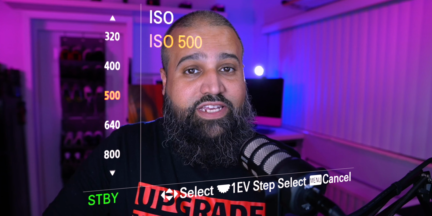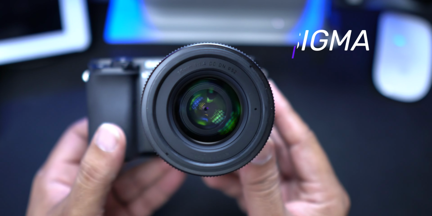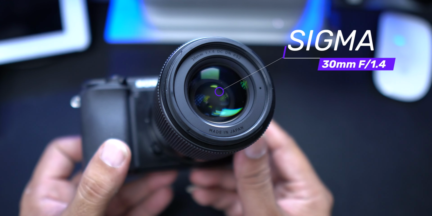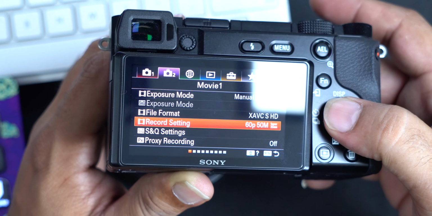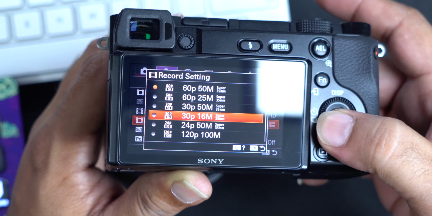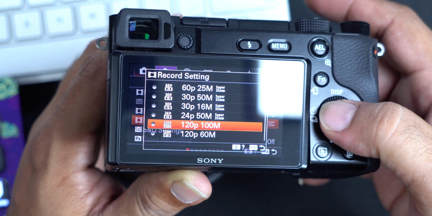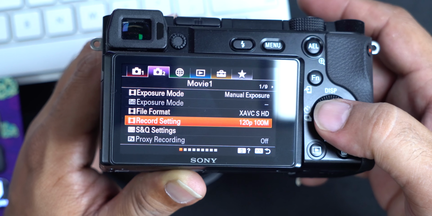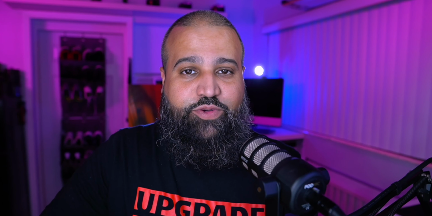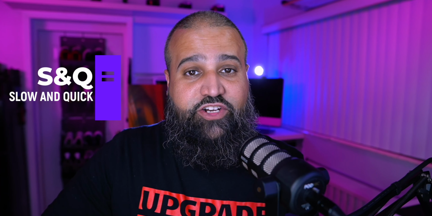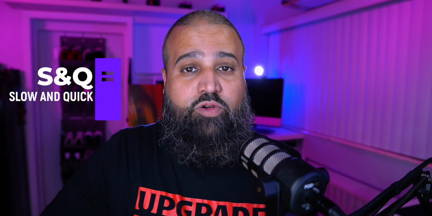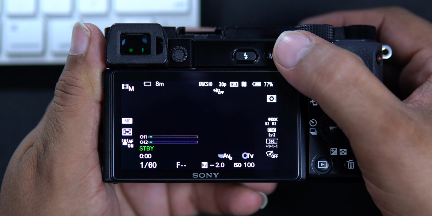You will also want to keep your ISO as low as possible. This is why prime lenses with fast apertures are preferred. With the A6100, both 60 and 120 frames are available in 1080 high definition, recording with audio in all modes except S&Q. S&Q stands for slow and quick. This feature allows you to set up slow motion or time-lapse footage easily.